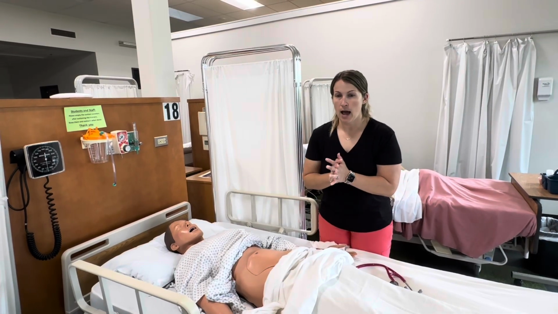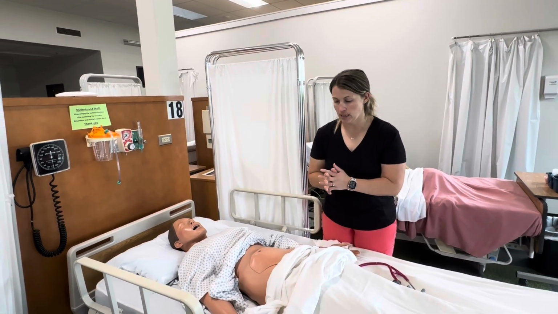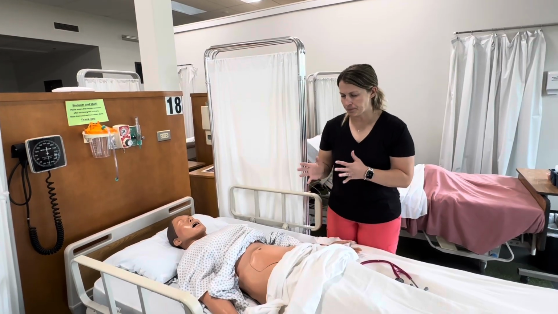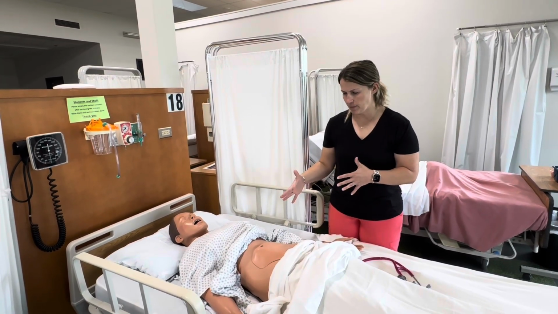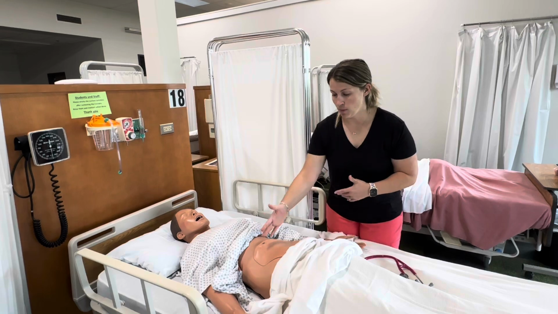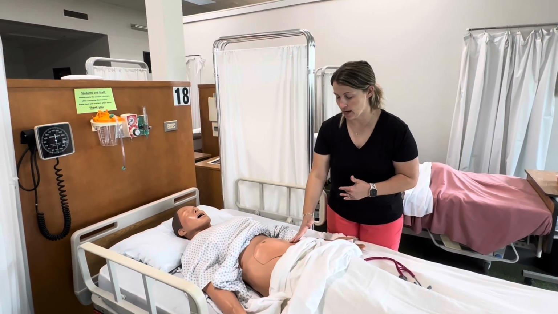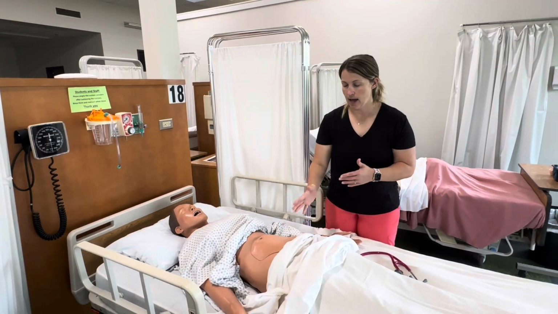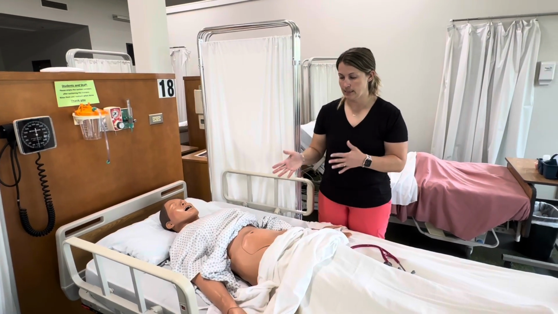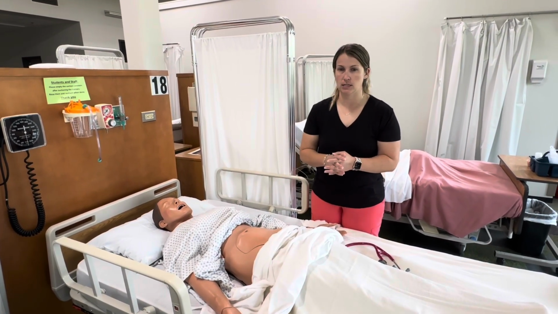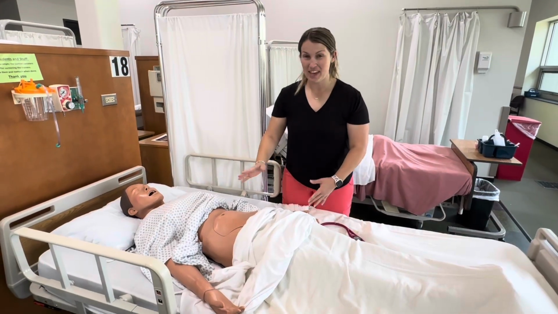And then an abnormal finding would be peristalsis, or in a very small framed cachectic patient, you might be able to see actual movement of the large intestine that would be indicative of peristalsis.